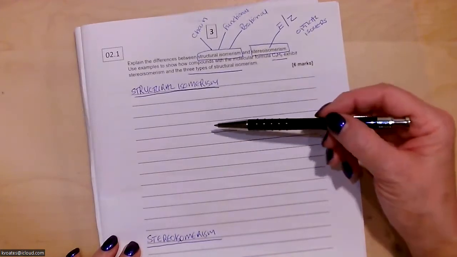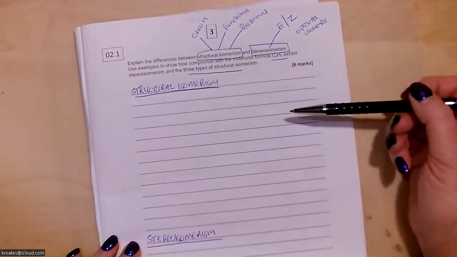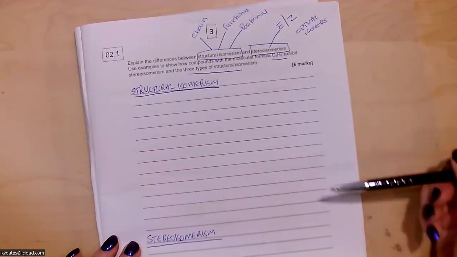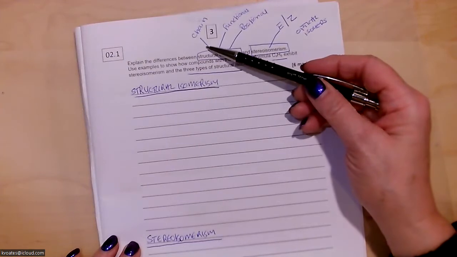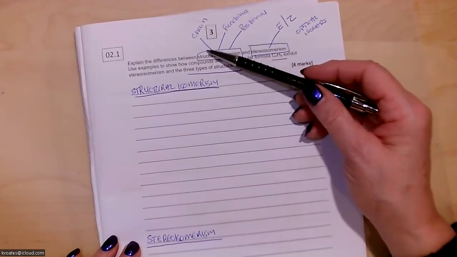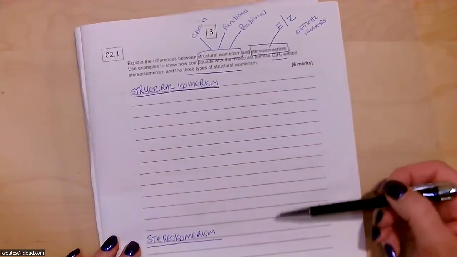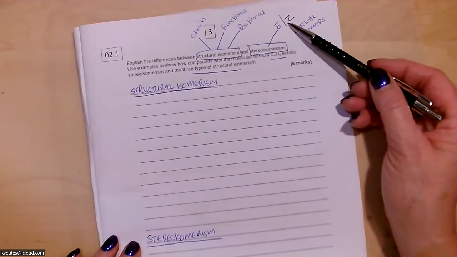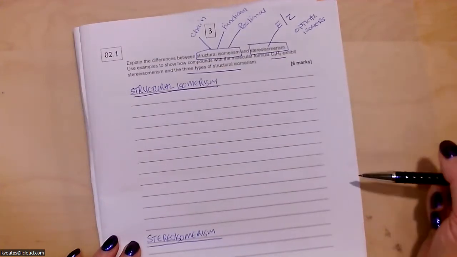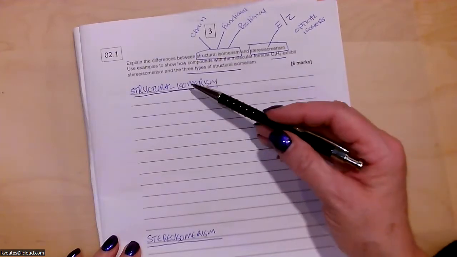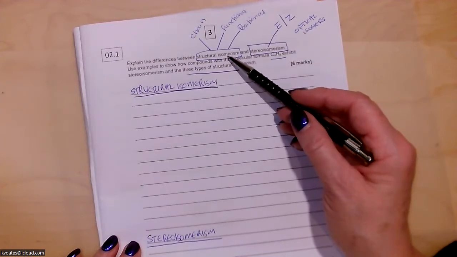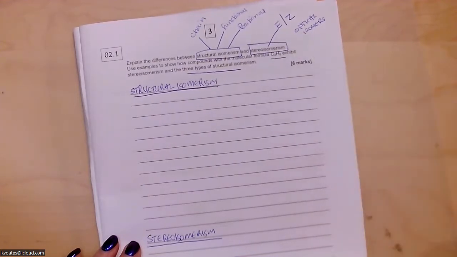So looking at structural isomerism, if I'd get 3 marks for this and 3 marks for this, that would give me 6 marks. If I can give examples of chain, functional and positional isomerism, that's got to be a mark for each one. With stereoisomerism, EZ must be a mark, optical isomers must be a mark, and there must be a mark for stating something else. So I guess the other marks would be for giving the definitions of structural isomerism and stereoisomerism.